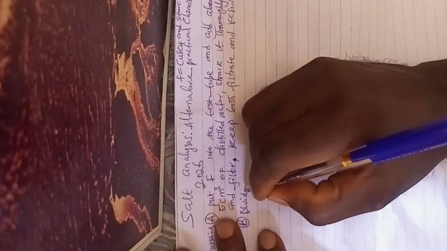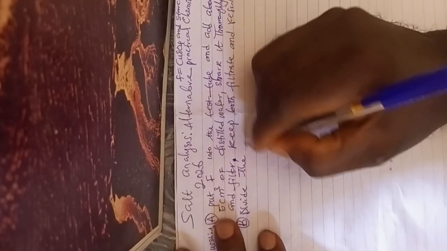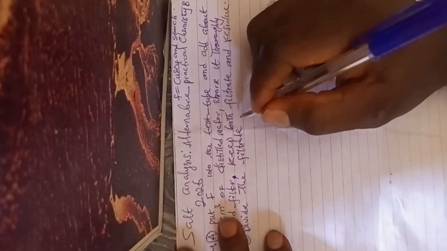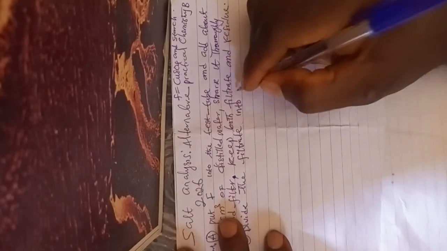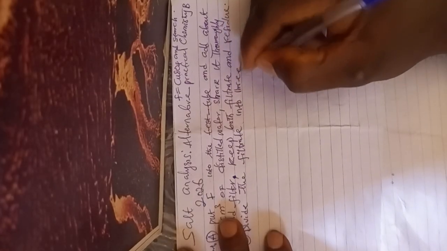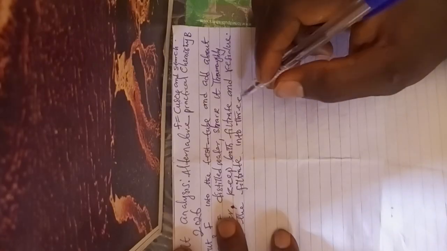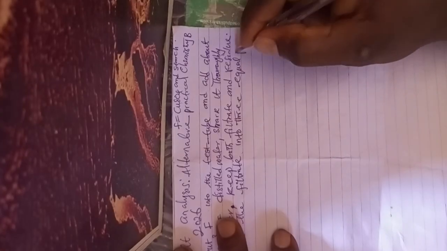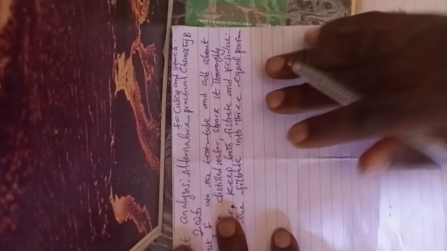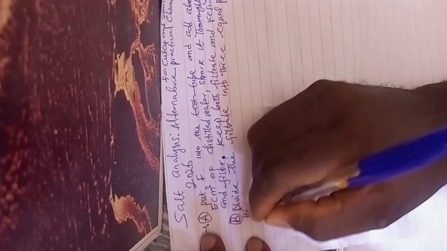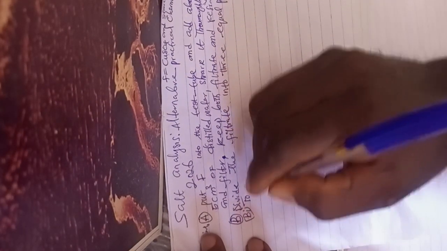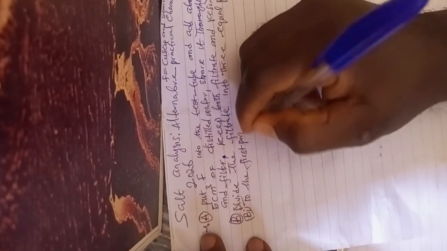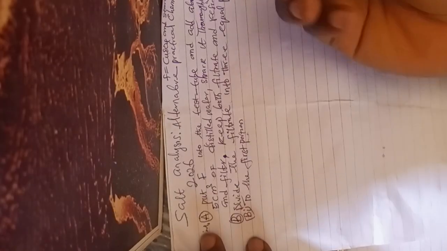Divide the filtrate into three equal parts. You don't write portion, you write parts.